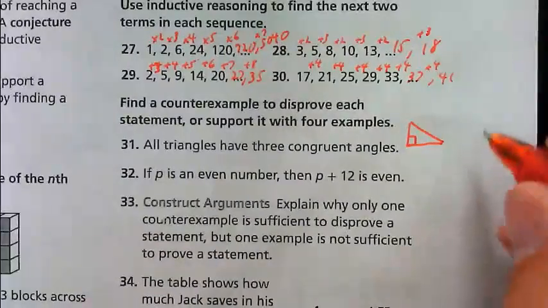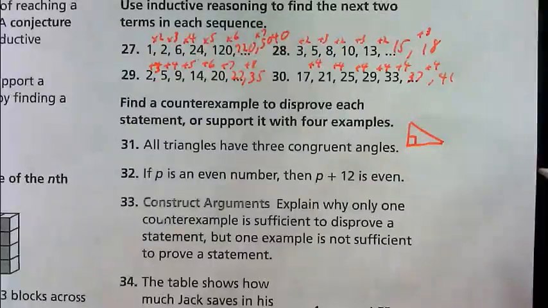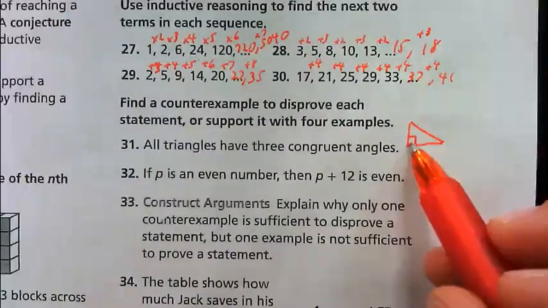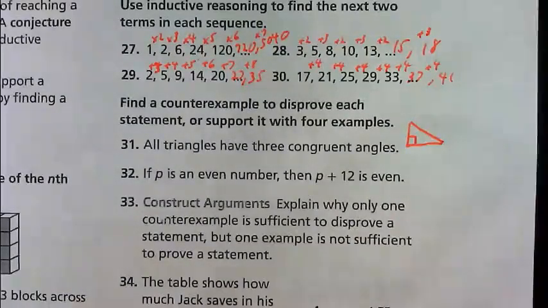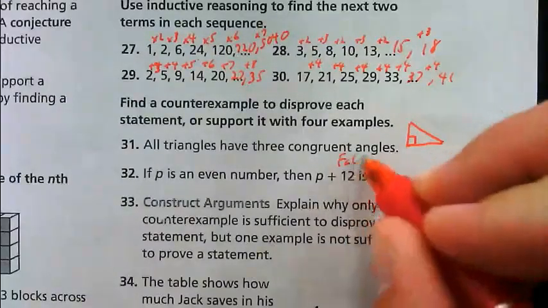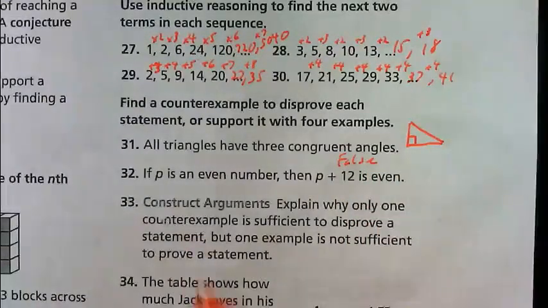If you showed an obtuse triangle, again, you can only have one obtuse angle in a triangle, so you couldn't have all of them the same. If you drew any type of scalene triangle, all the angles are going to be different as well. So my counterexample here is of a right triangle. So again, that is false, and that would be my counterexample.